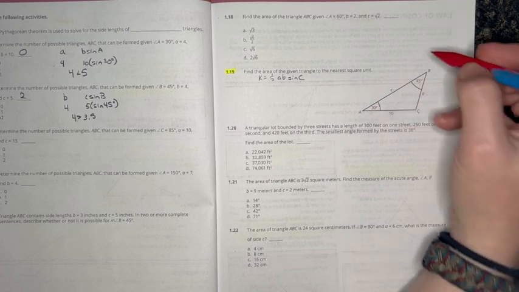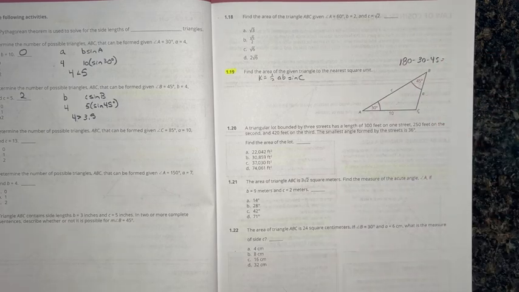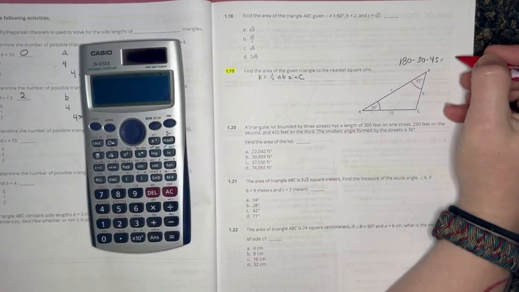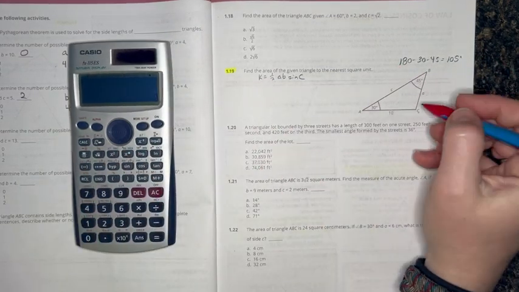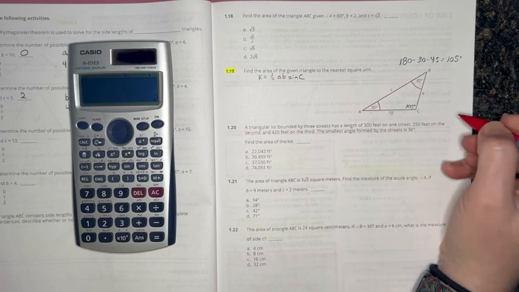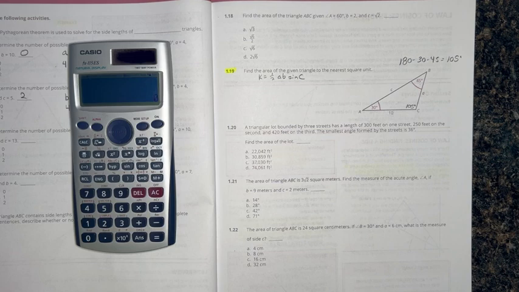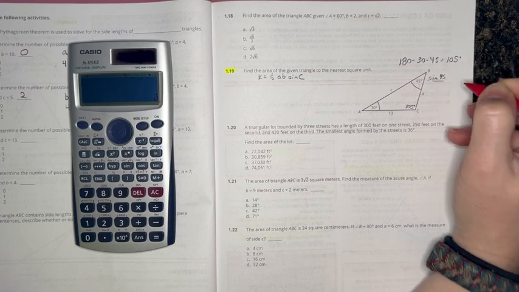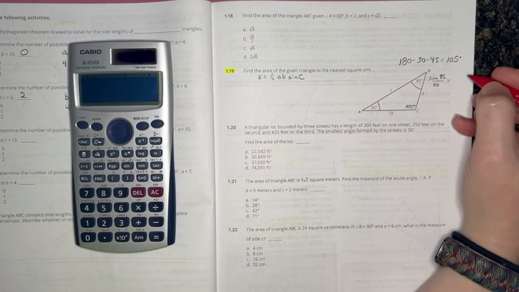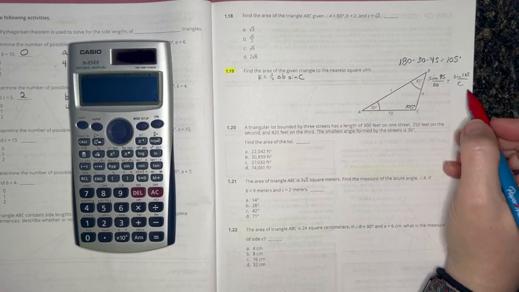Well, this one's 45 and this is 30, so 180 minus 30 minus 45 gives us the measure of angle C. What is that, 105 degrees? Right, this is 75, okay. So C is 105 degrees. Now we can solve for side C. This is like a side quest in doing this problem. So the sine of B, which is 45 degrees, is to 10, as the sine of 105 is to C. That's what we're trying to solve for.